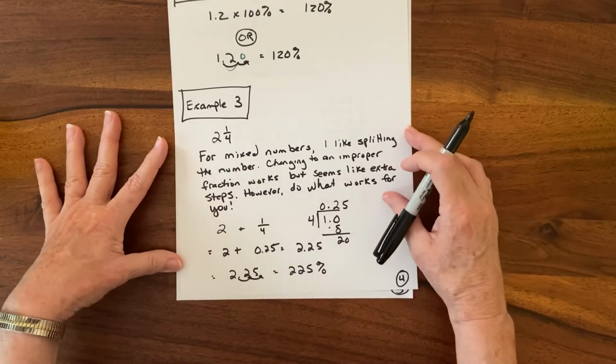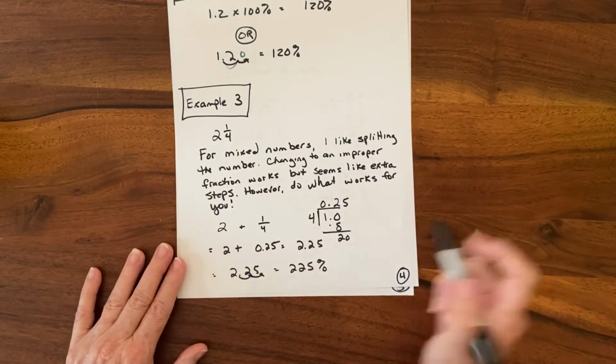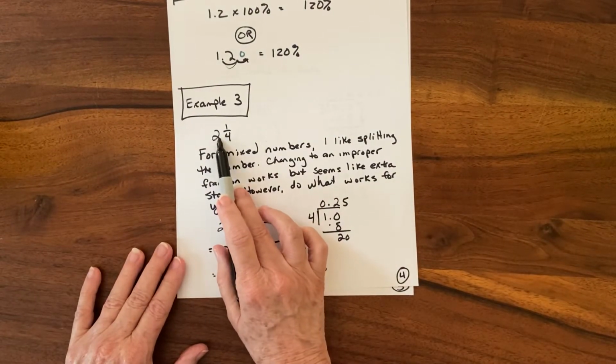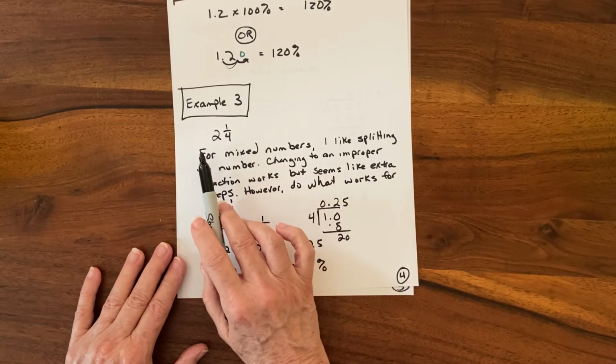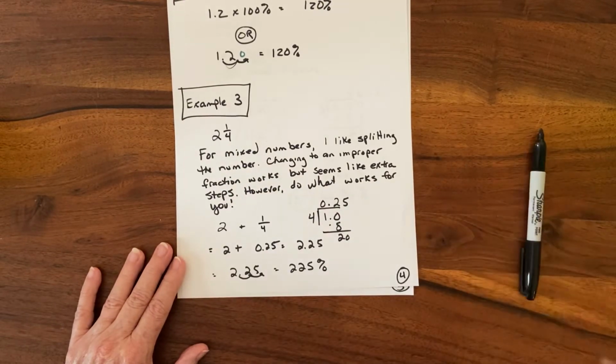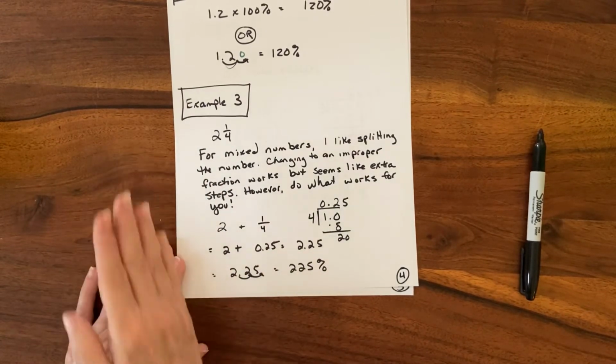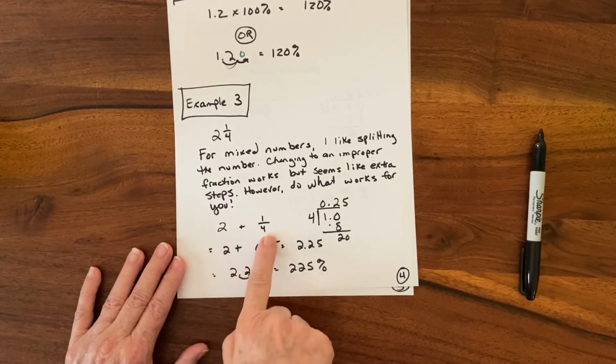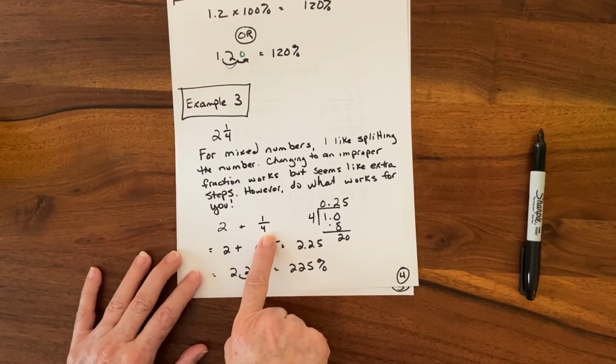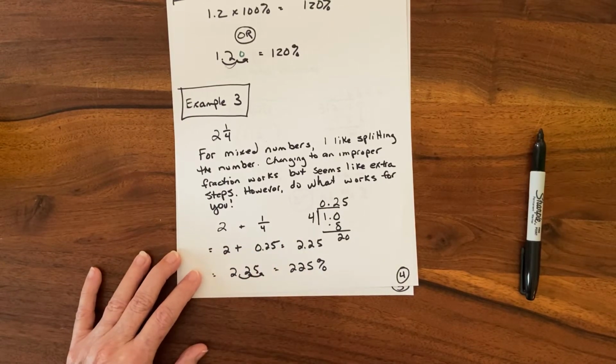Fractions get a little more complicated, but not a whole lot. Okay, so now I have a mixed number. There are a couple different ways to do that. The book gives you 2 methods. I like splitting the number, and I like thinking of it as 2 plus 1/4. You can change it to an improper fraction, but that seems like extra steps to me.